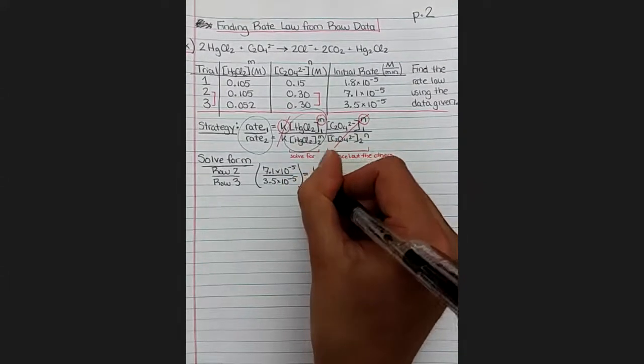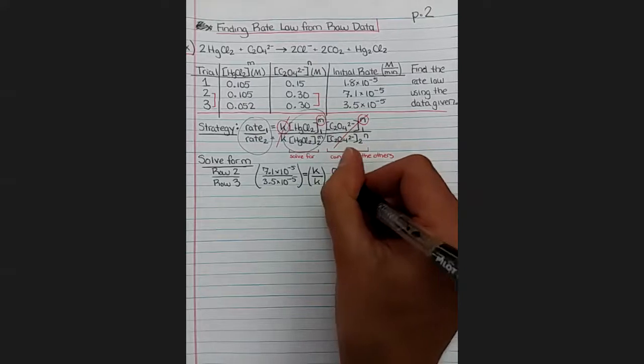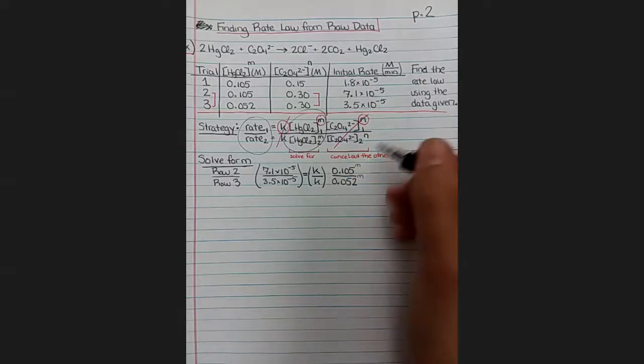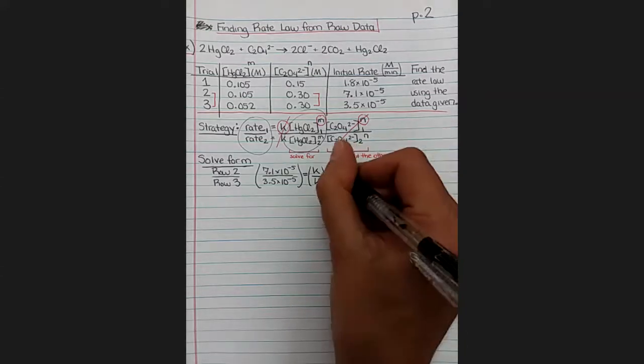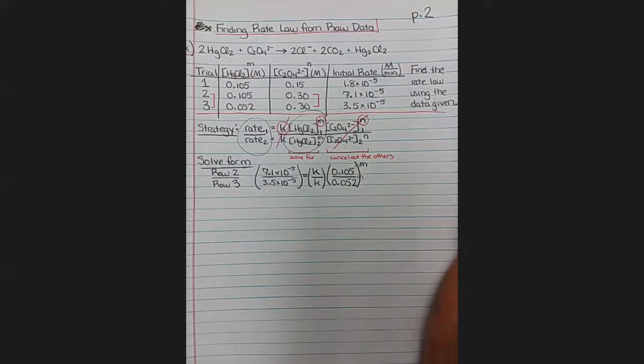Equals. The next part of the rate law is the rate constant, K. They both have the same rate constant. Then we have the mercury chloride concentration, which is 0.105 for trial 2 and 0.052 for trial 3. And each of these terms should be raised to the exponent m. But the way exponents work is if all members of the fraction are raised to the same exponent, we can just write one exponent for the entire fraction. And that one's a little bit neater and easier to solve mathematically.